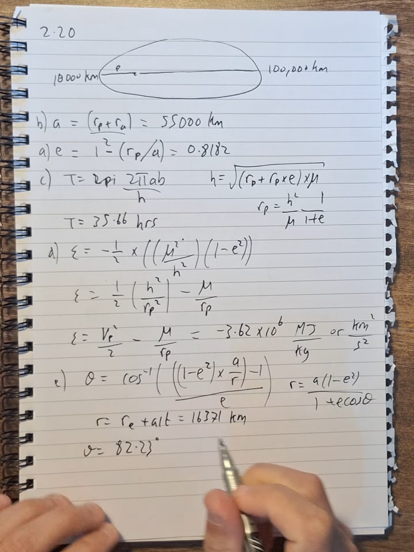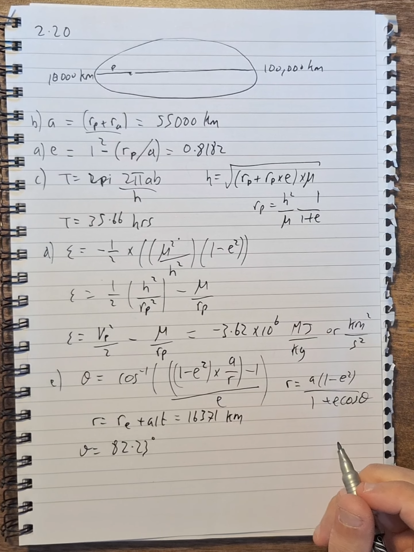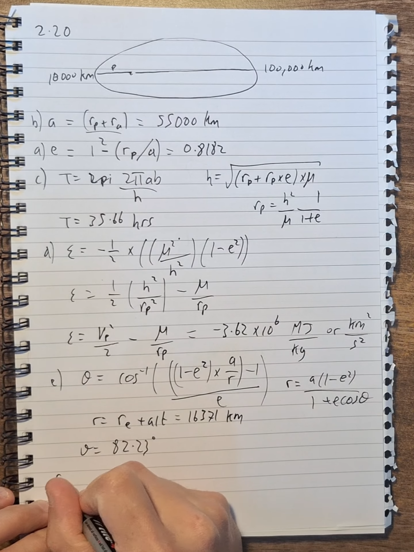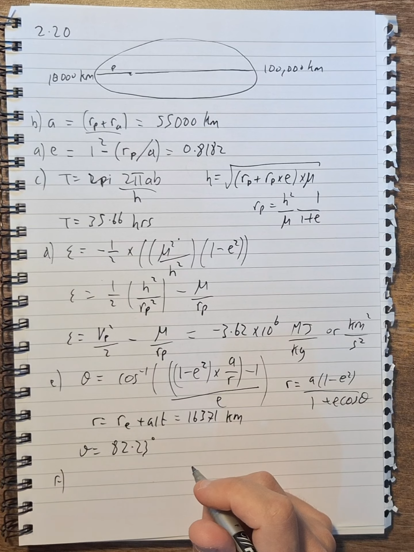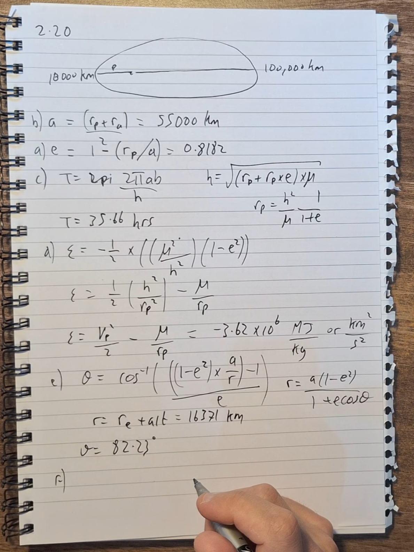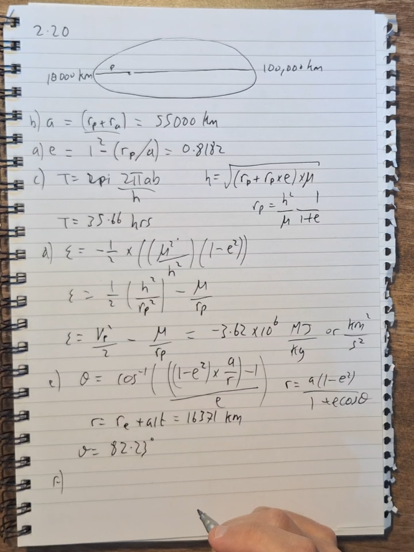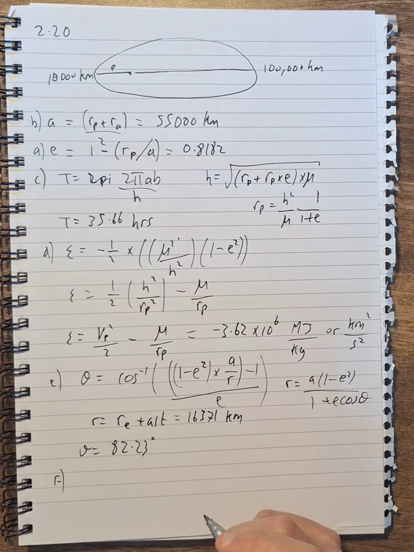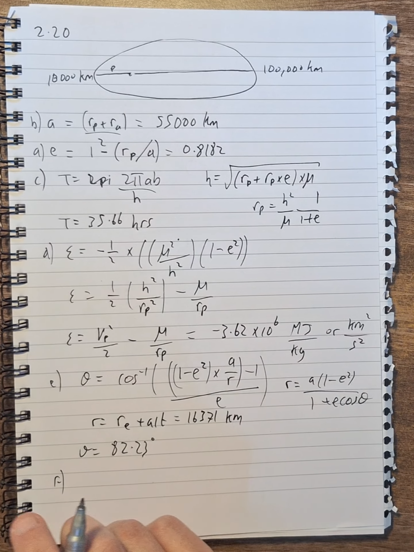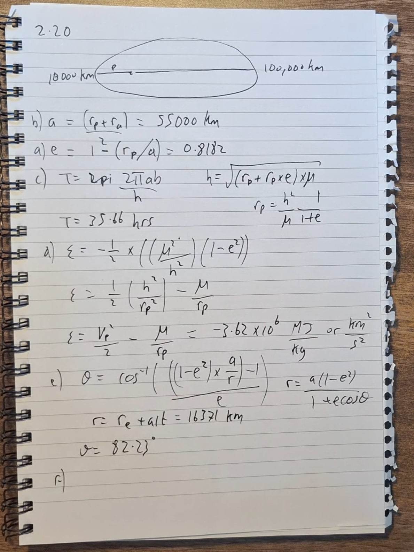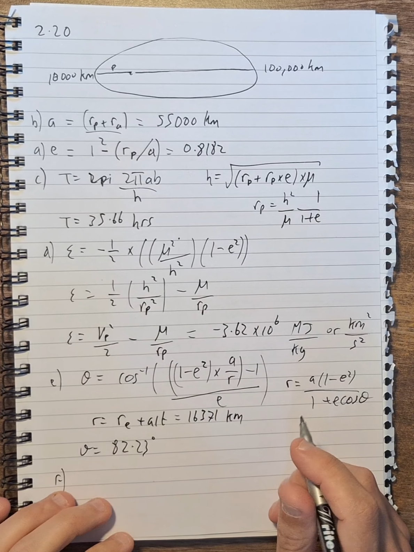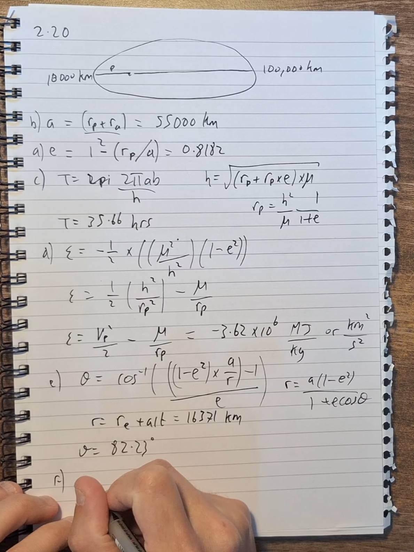82.23 degrees. And then F is asking for the radial velocity and azimuth velocity at the point found in part E. There are two equations for this.